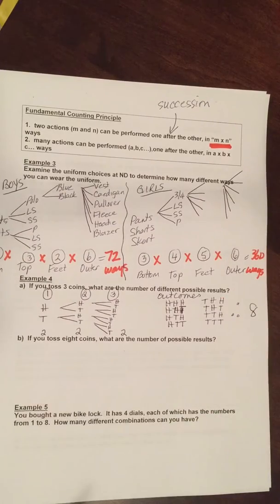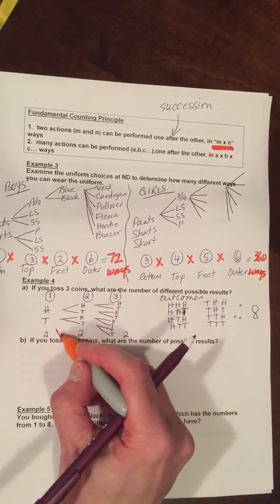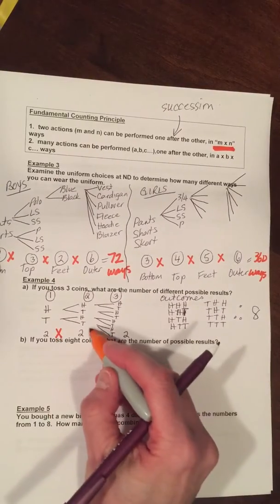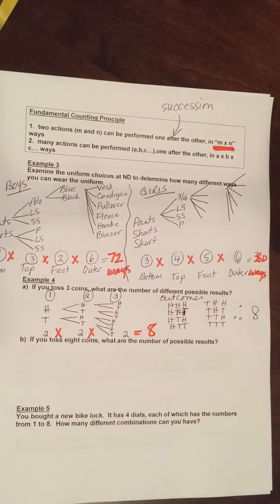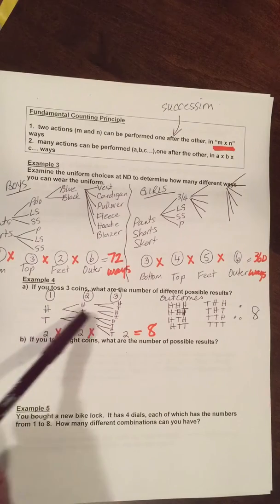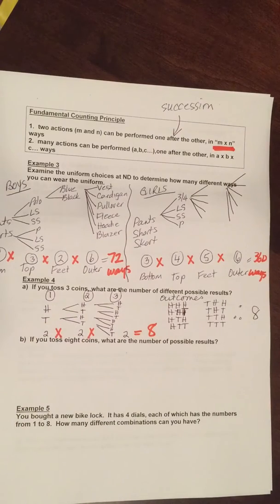Now let's look at it from the number of choices. How many choices for coin 1? How many choices for coin 2? How many choices for coin 3? 8. Now, let's make it a little bit tougher. What if I had 8 coins that I was tossing? There would be no possible way that I'd want to do a tree diagram. I couldn't draw this for 8 coins. I barely kept it on the page with 3.